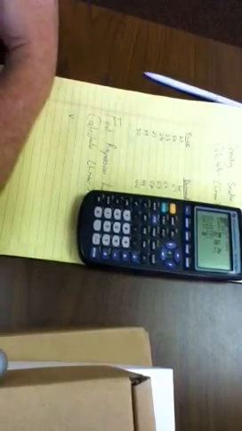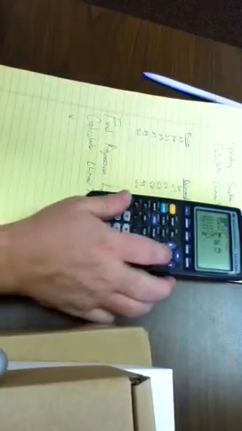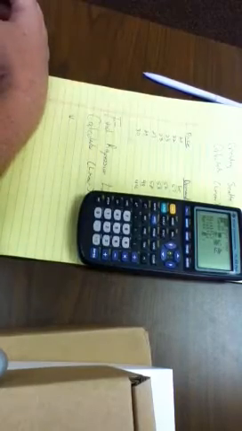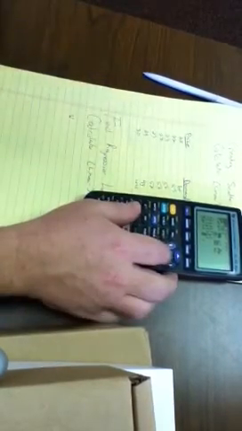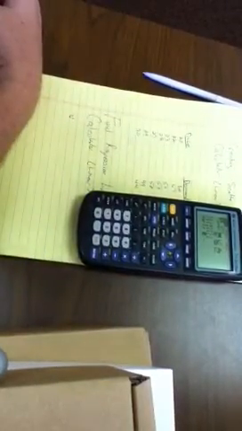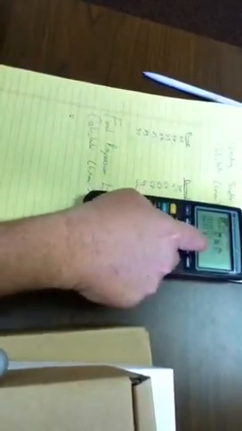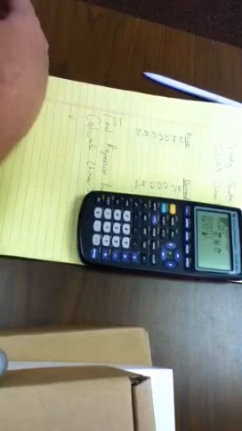XList tells us my independent variable. L1, that's the L1 column. Don't have to do anything to that. YList is your dependent variable column, which is L2. Mark tells you what the points are marked with, either a square, a plus, or a dot. I'm going to take the open square.